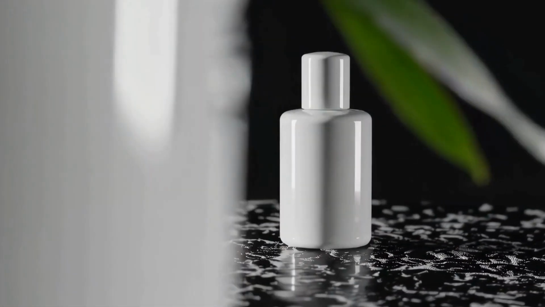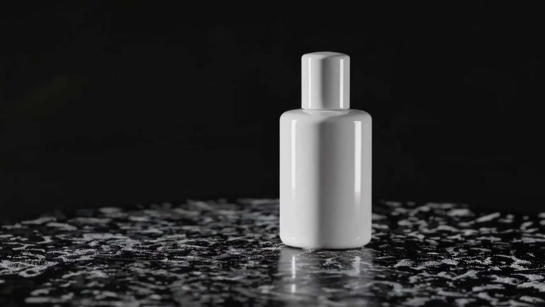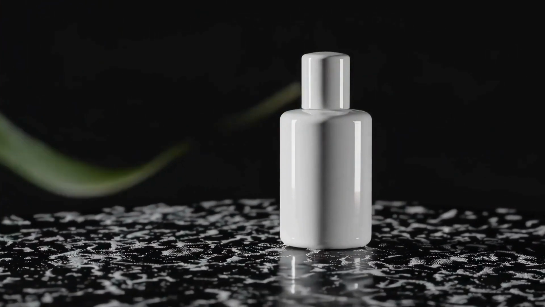Step 1. Start with a clear base photo. First, take a simple photo of your product, ideally against a plain background with good daylight. Nothing fancy. The cleaner your original photo, the better the results later.